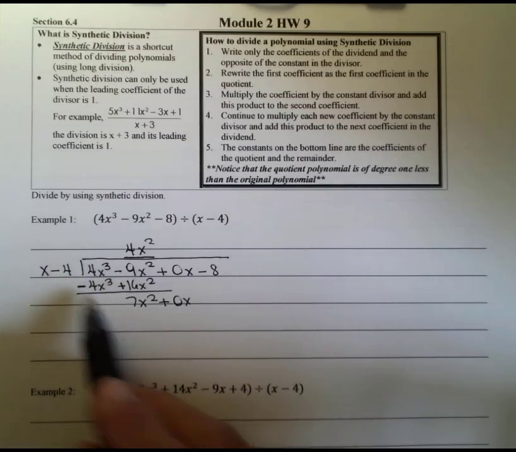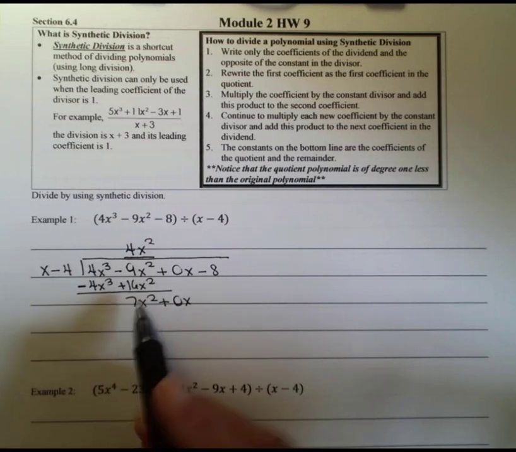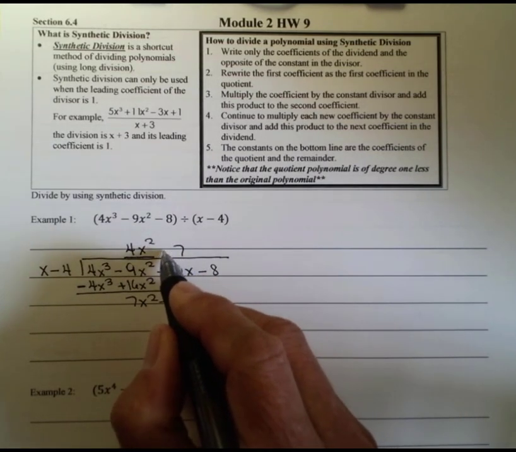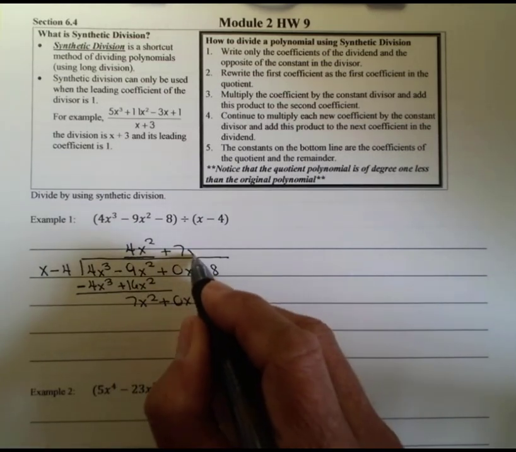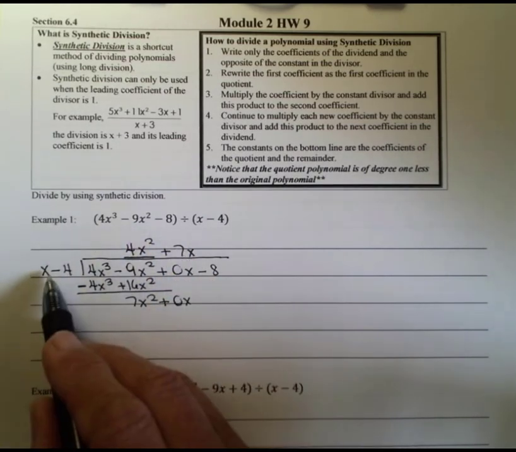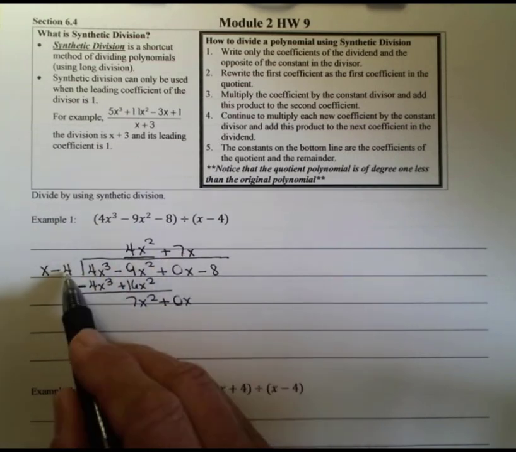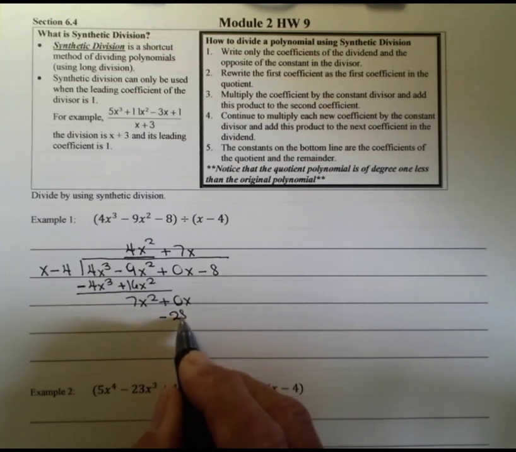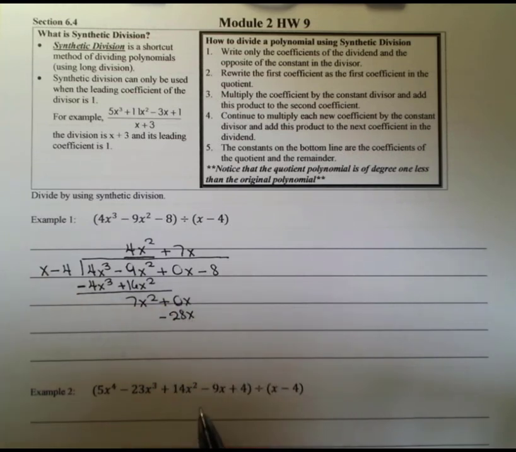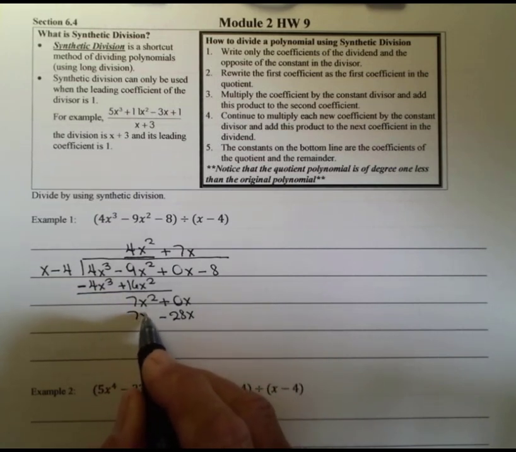And I'm going to say, what times x would give me this first term again? I'd have to multiply it times 7. And it's going to be a positive 7 times 7, and I'm going to have to multiply it times 7x. 7x times x would give me 7x squared, so I'm okay. I'll do the multiplication. 7x times negative 4 is going to give me a negative 28x. That's why I had to have that x term. And 7x times x is going to give me 7x squared.